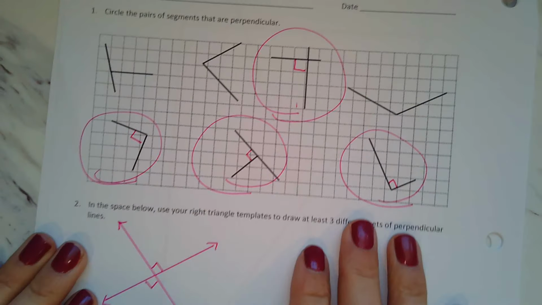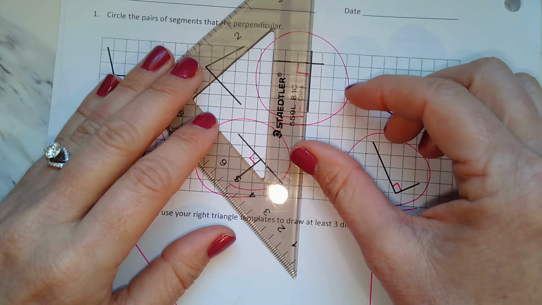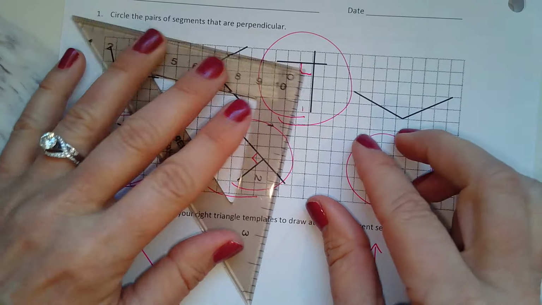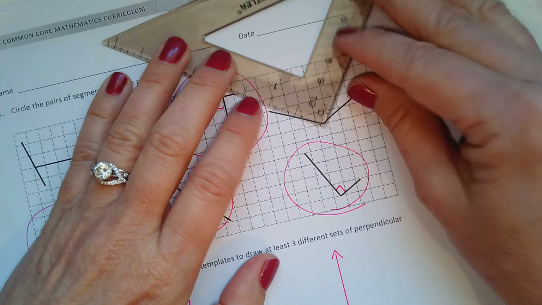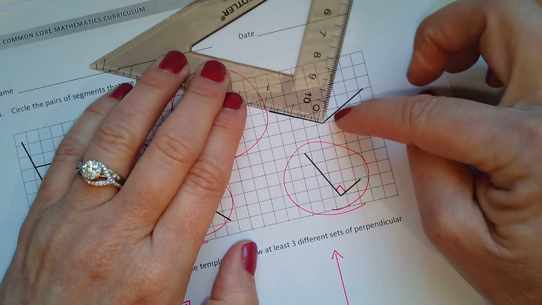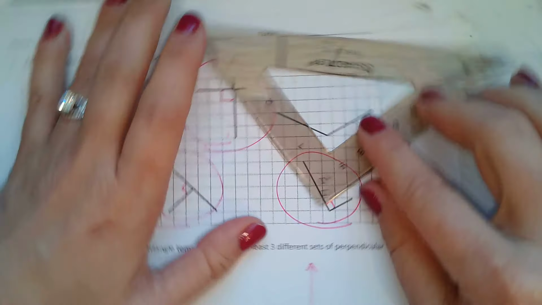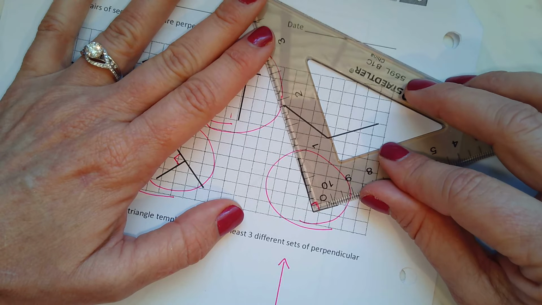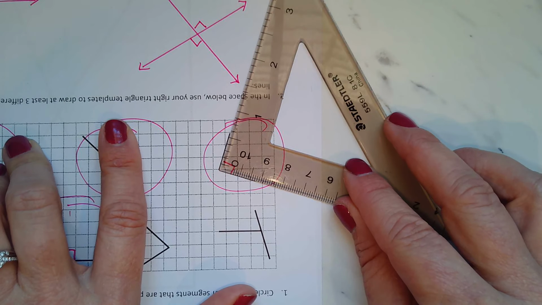All right, so for problem 1, I used my set square to make sure my lines were perpendicular. Like here, is that perpendicular? No, because the line isn't straight against this edge to make a perpendicular line. All right, then here and here. So having some tools or even a ruler is a nice thing to have.